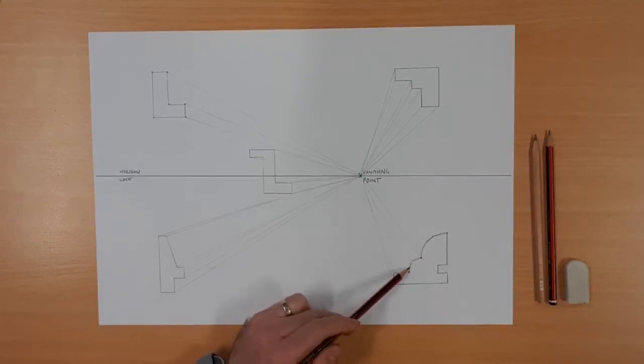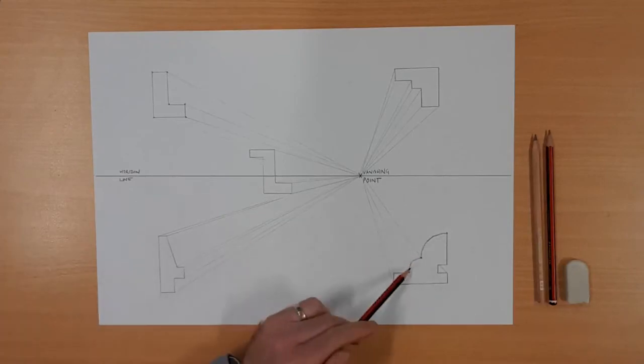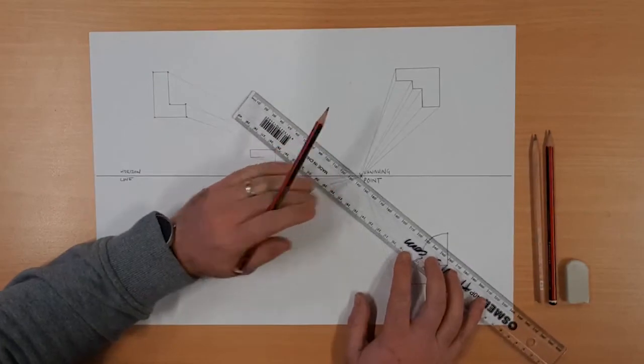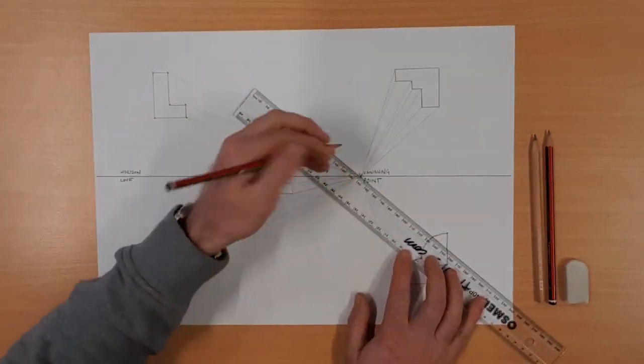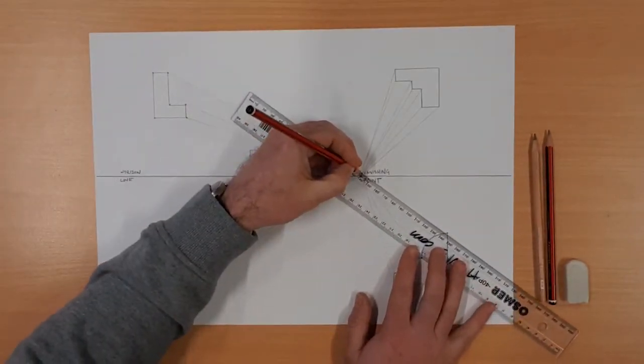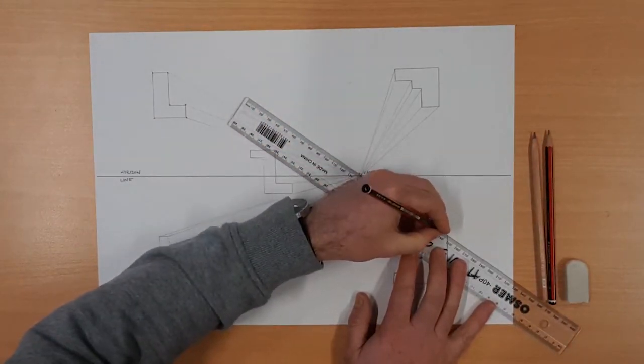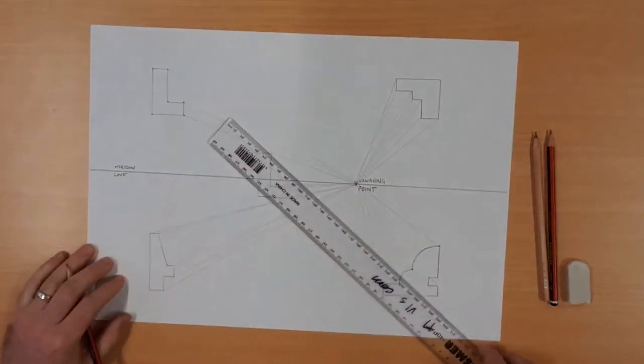So wherever there's an arc, it's only wherever there's an edge that you're going to be receding back the depth. So I'll place, same thing, just to finalize it, from the vanishing point, wherever it aligns with the top of that form. That's where you're going to have the depth.